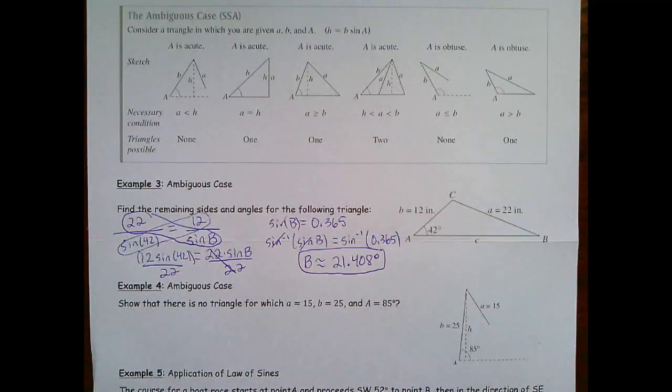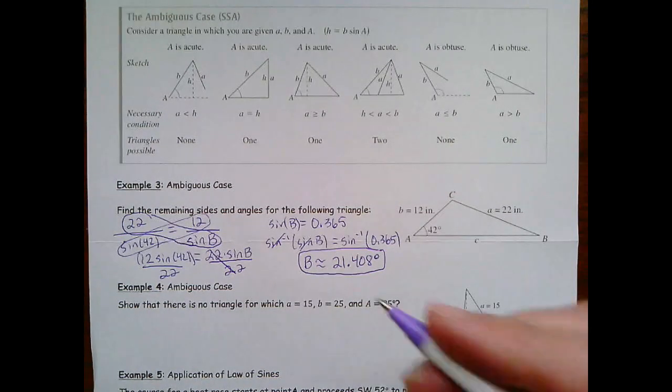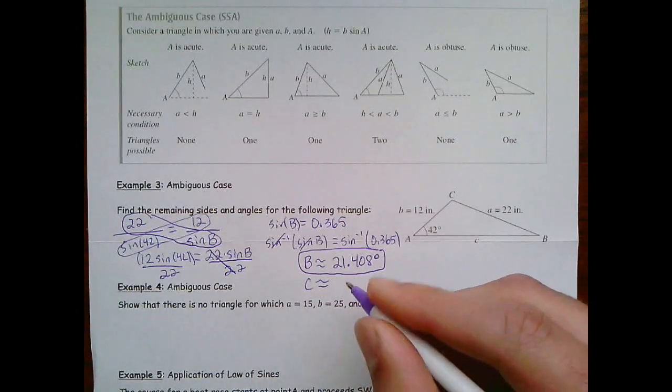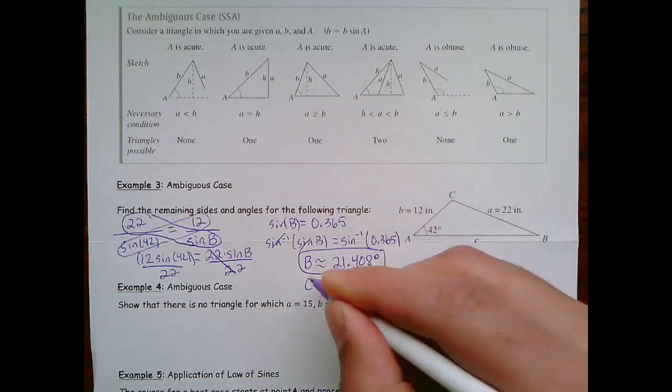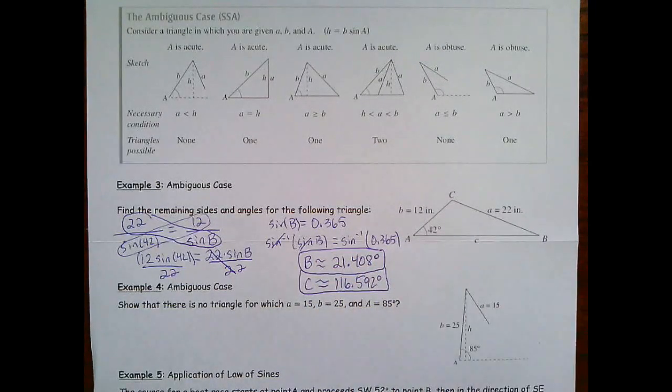Well, what would be the next easiest thing to come up with? Well, the next easiest thing to come up with, I would hope, would be angle C, right? So if A is 42 degrees and B is 21.408 degrees, then you can add them together, right? You can subtract them from 180. And you get something like 116.592 degrees. So then C, you could say, is approximately 116.592 degrees.